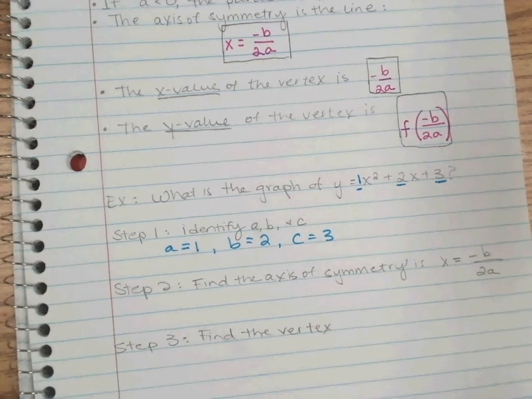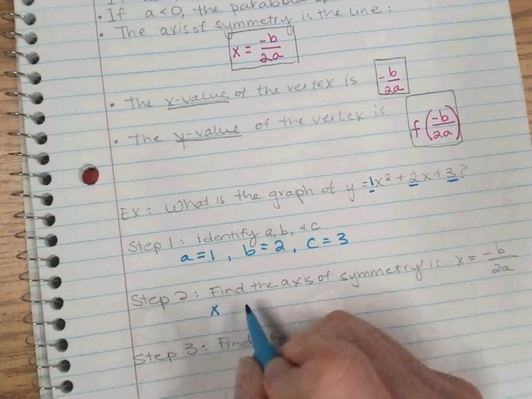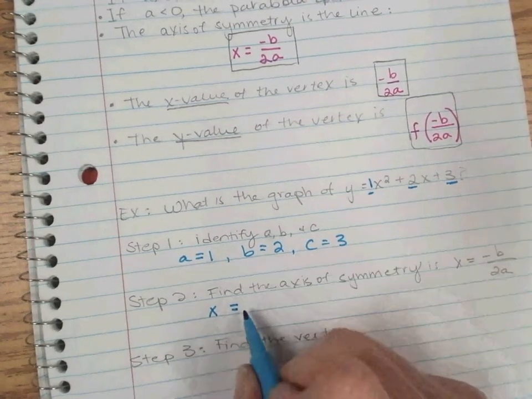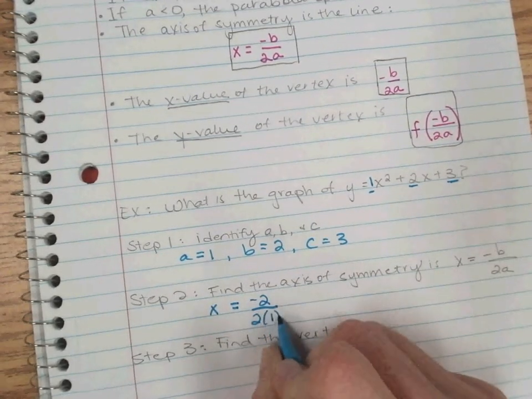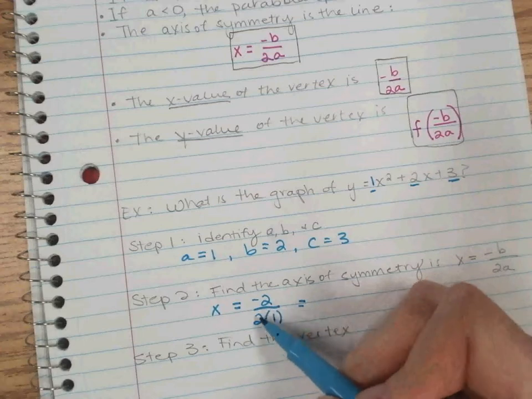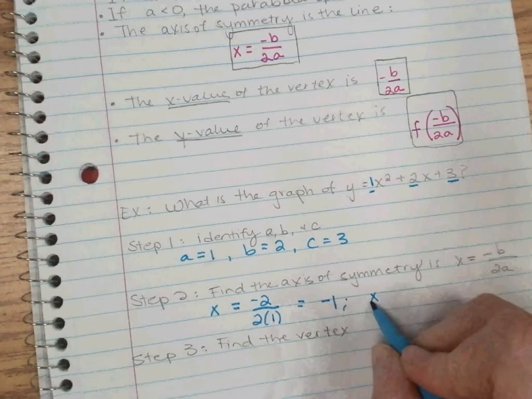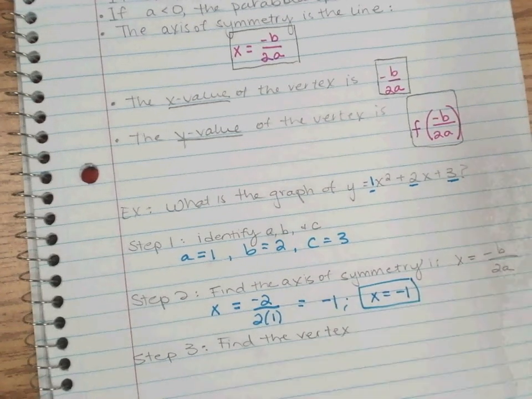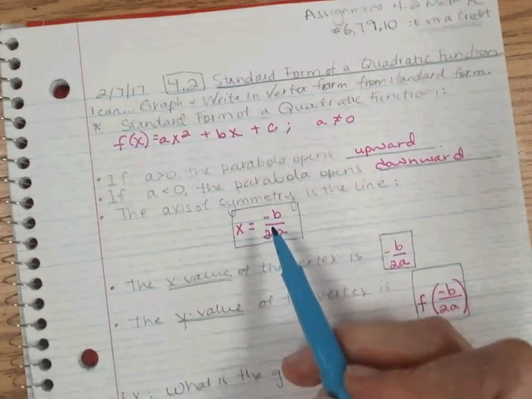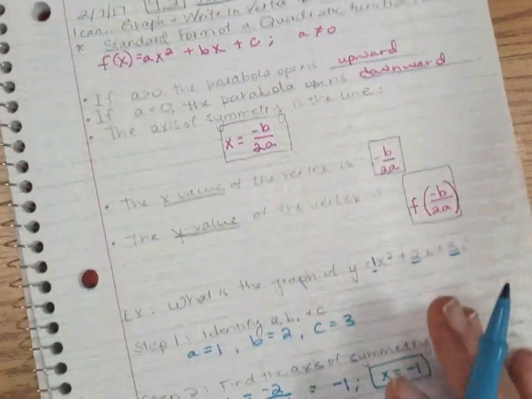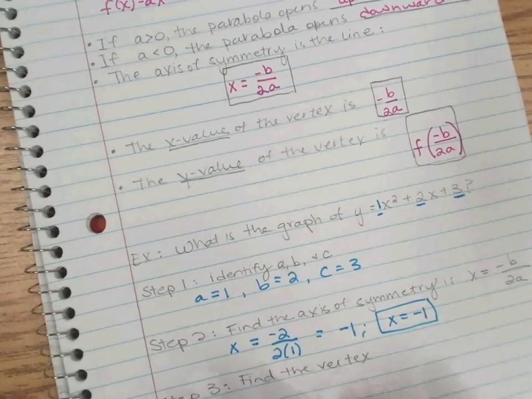Next is find the axis of symmetry. So we'll plug in negative b over 2a to get the axis of symmetry. Negative b, so that's going to be negative 2 over 2 times a, 2 times 1. When we simplify that, negative 2 divided by positive 2 is going to be negative 1. So we have x equals negative 1 as our axis of symmetry. Our x value for the vertex is the exact same thing, so we can just rewrite that. We already have the x value as negative 1.